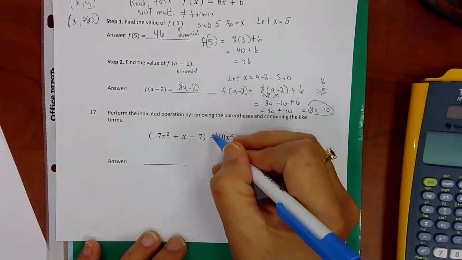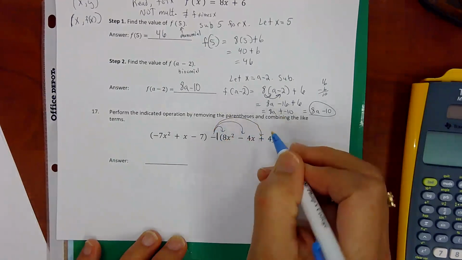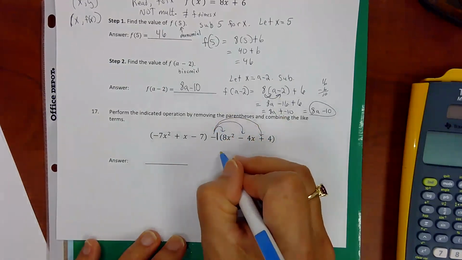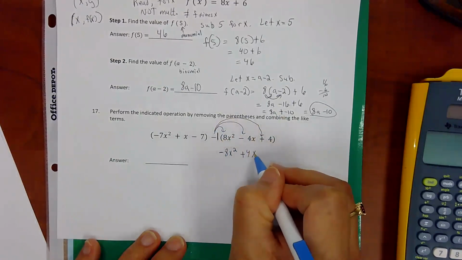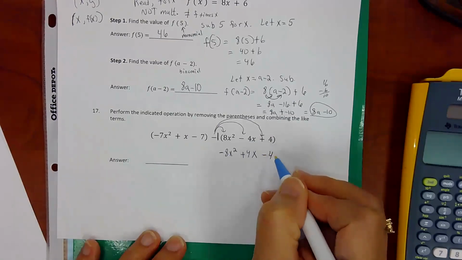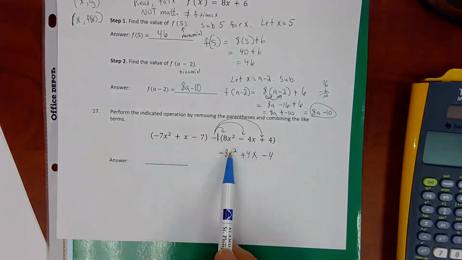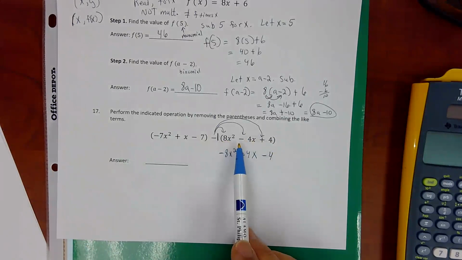And what happens when you distribute a negative 1? Basically it changes all your signs. So negative 1 times 8 is a negative 8x squared. Negative 1 times negative 4 is a positive 4x. Negative 1 times 4 is negative. So you do have to do that first before you do anything: you have to recognize it's an imaginary negative 1, and that changes all of these signs, because negative 1 times anything changes the sign to its opposite.